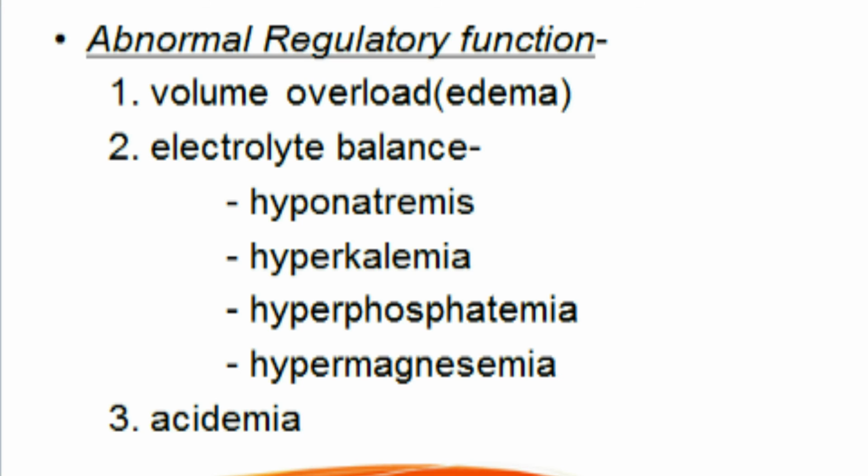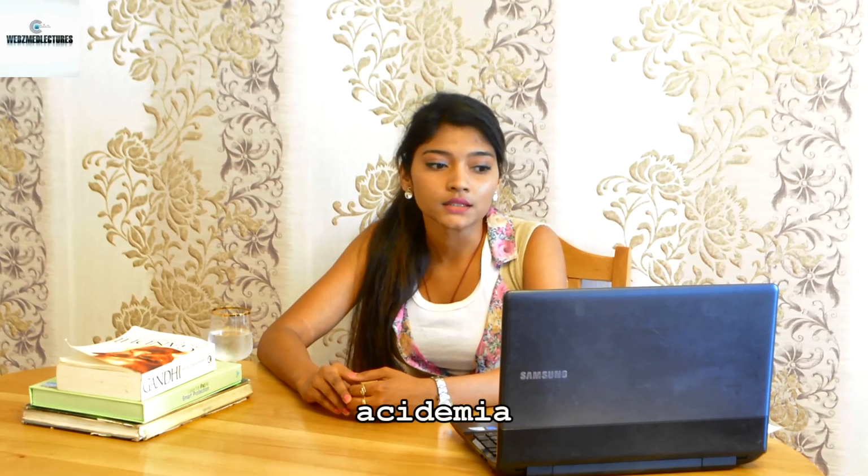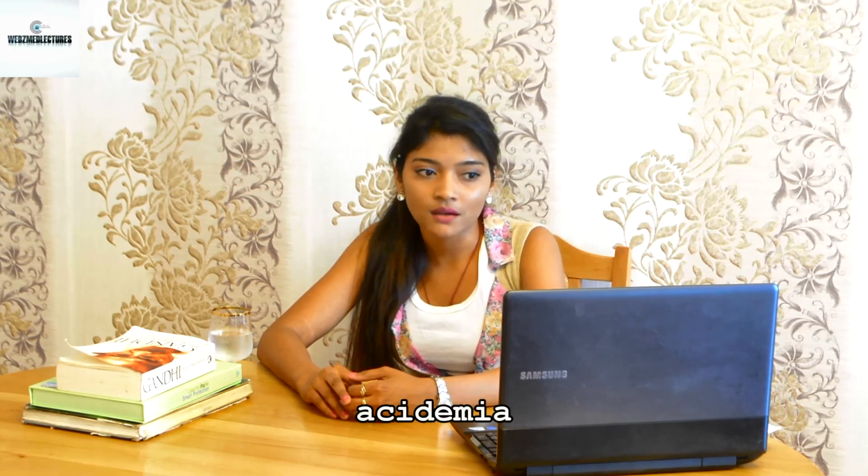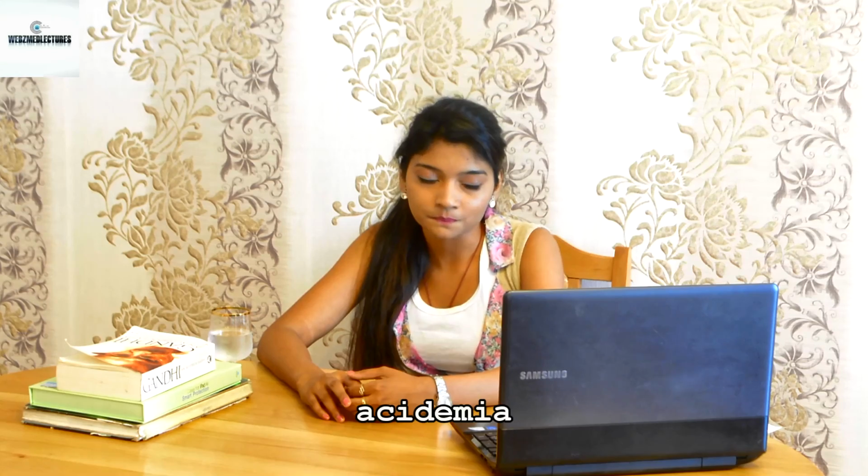When electrolyte balance is impaired, it causes hyponatremia, hyperkalemia, hyperphosphatemia and hypermagnesemia. Among all these, the most important is hyperkalemia, because even a slight change in the level of potassium in the blood triggers tachycardia and may even cause cardiac arrest. So this is life-threatening. And the third one is acidemia, an abnormal regulatory function.